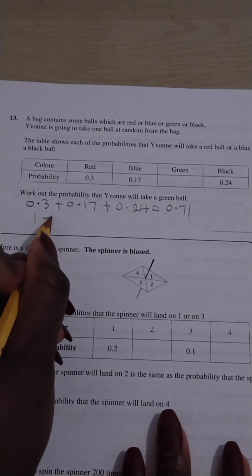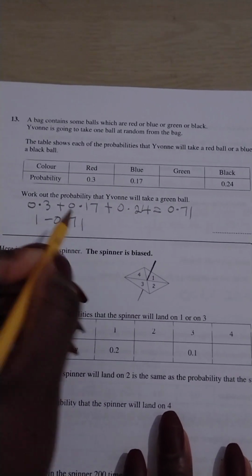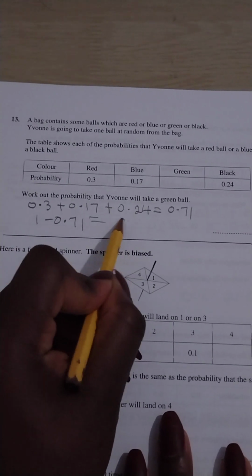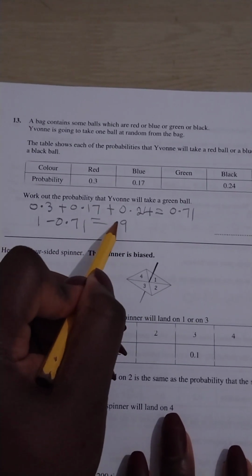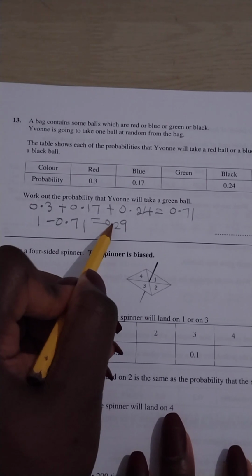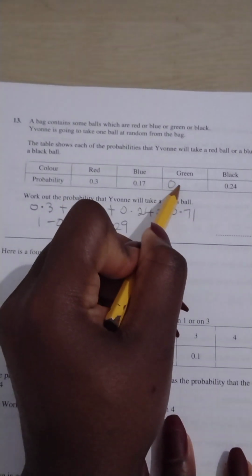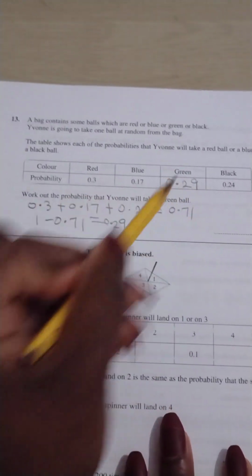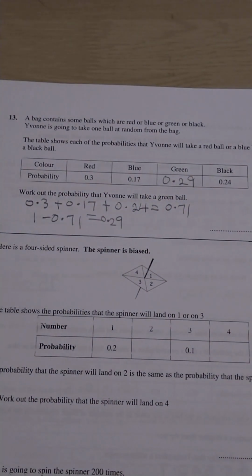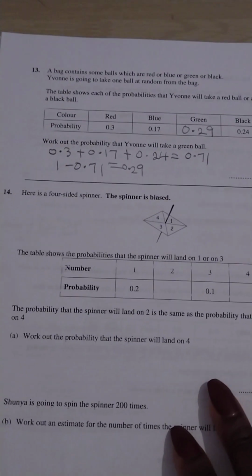And then we do 1 subtract 0.71. So that is 0.29. So probability of green is 0.29.